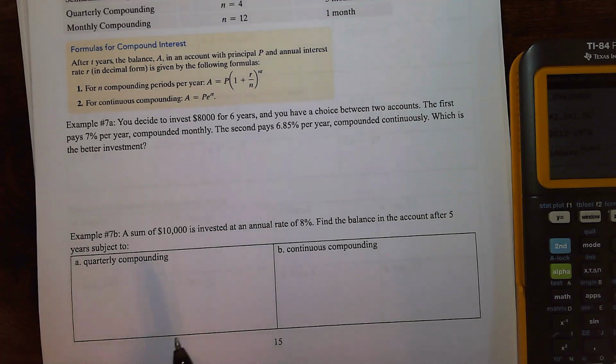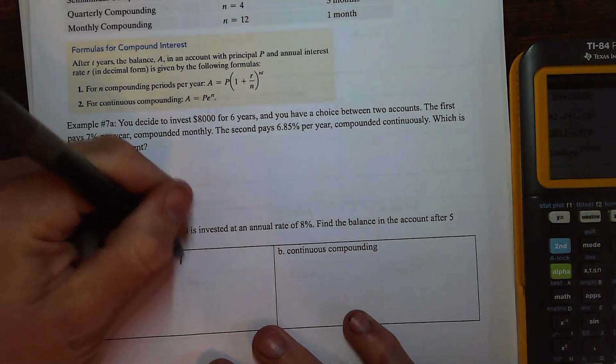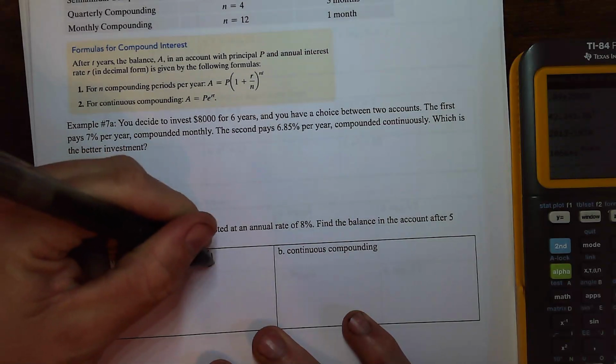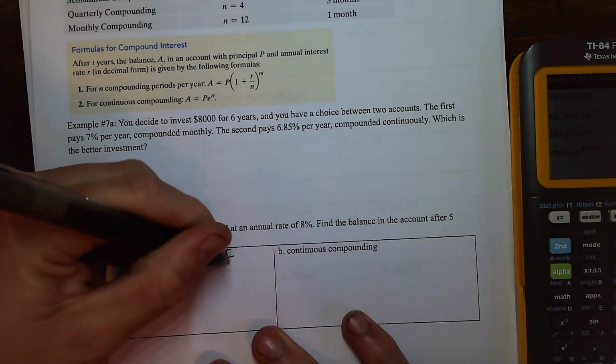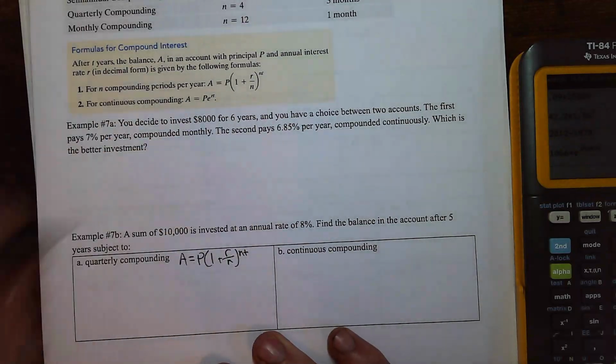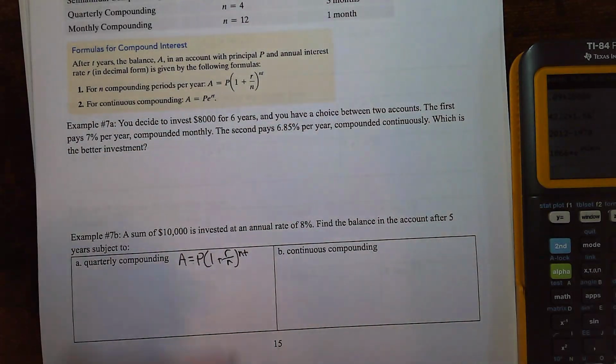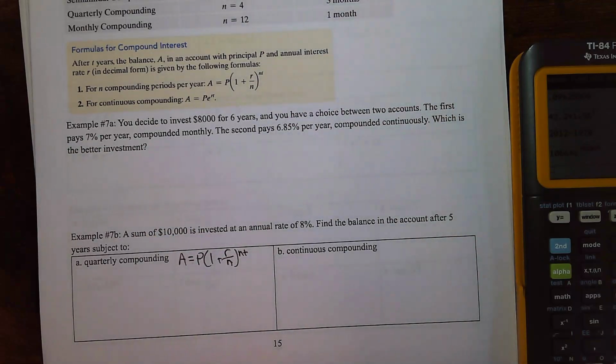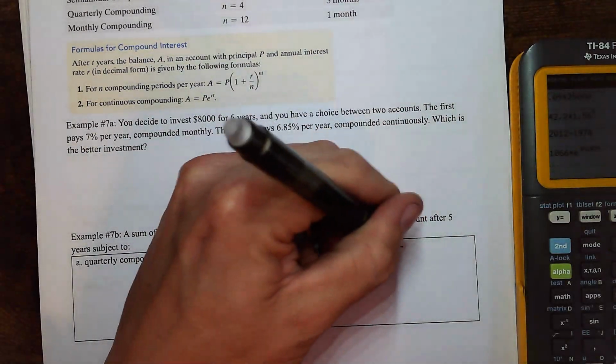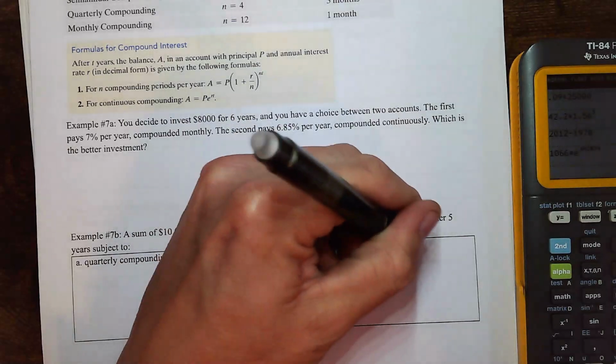And so when you're compounding things in the bank, you can compound it so many times per year, or you can compound it continuously. So if you compound it so many times per year, you're going to use this formula. A equals P times (1 plus r divided by n) to the power of nt. Okay, if you're doing continuous compounding, you're going to do this formula.